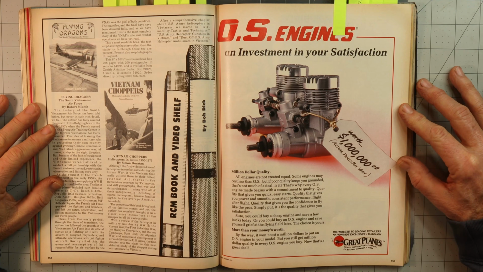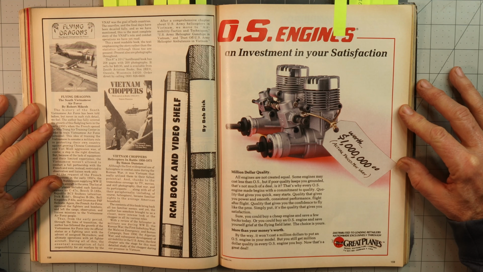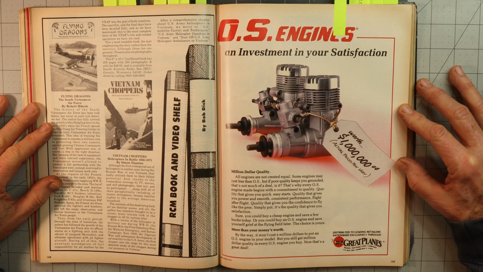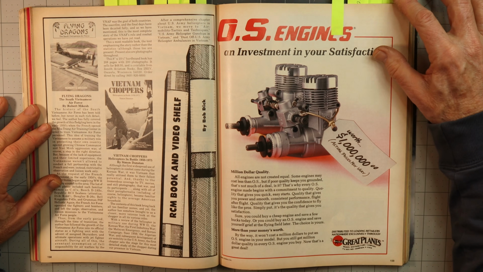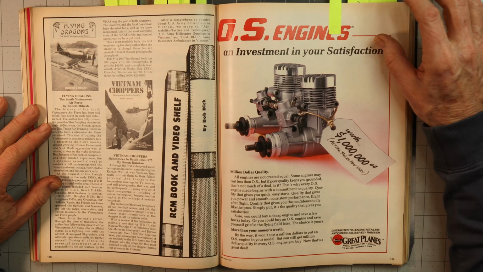Okay, so here's an OS ad. I had some kind of a message up on my camera saying that hopefully this is all still being recorded. 4K video takes up a lot of memory, and I'm not sure how long I'm going to have to do this. So here's an OS engine.